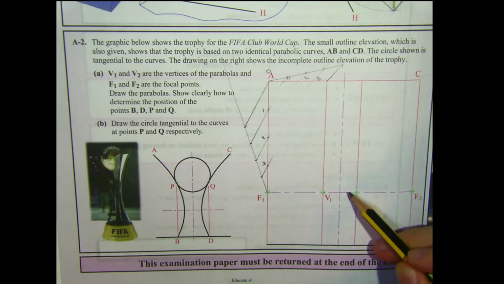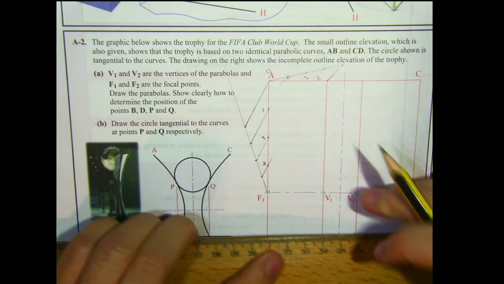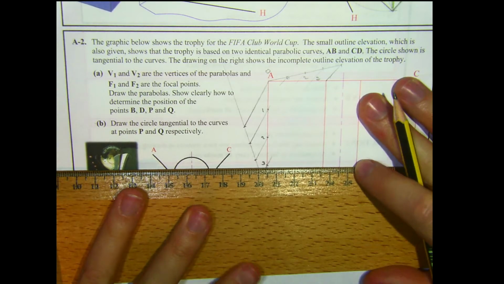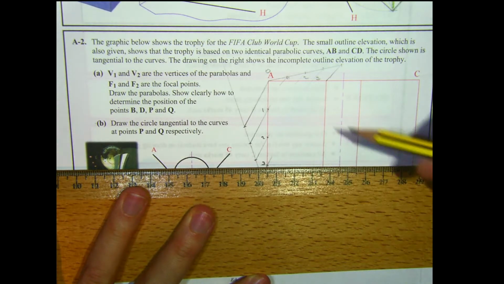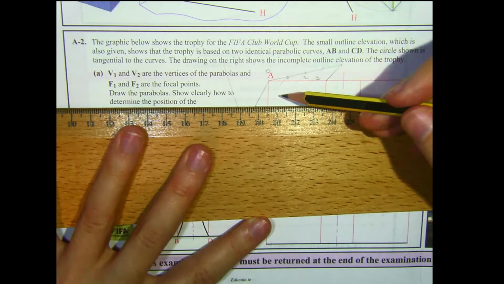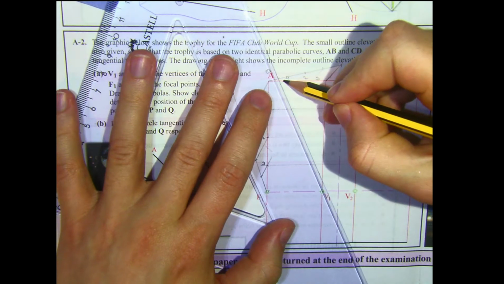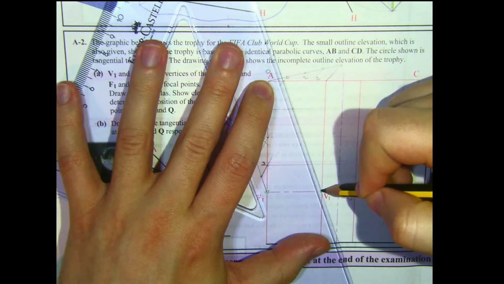So our axis runs this way. That line is cut by the axis, so our lines go parallel to the axis from here. And this one here joins the side, these join to the vertex.